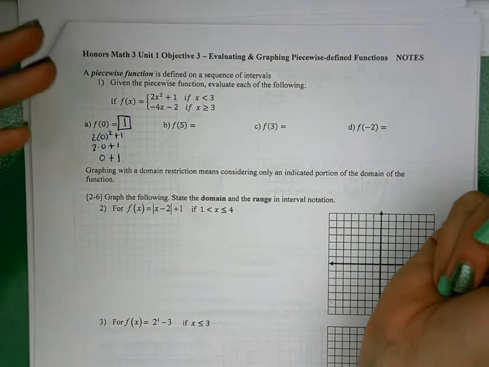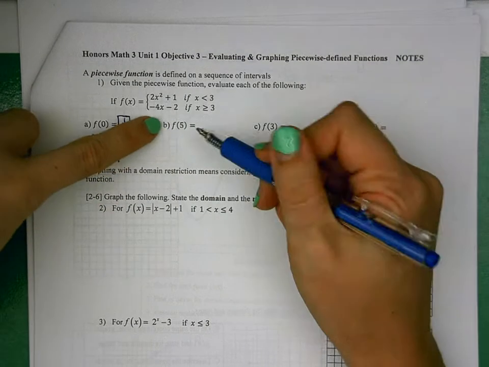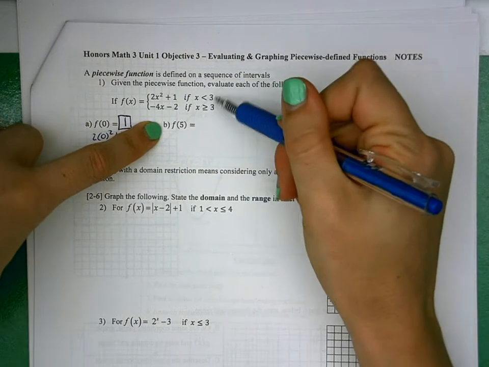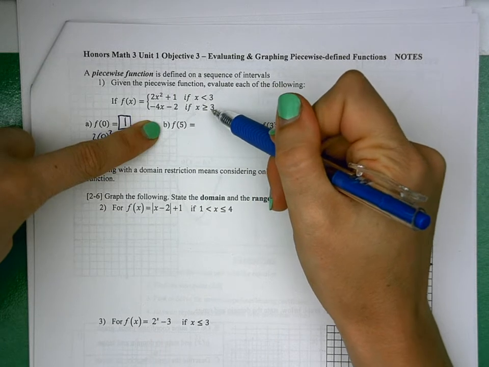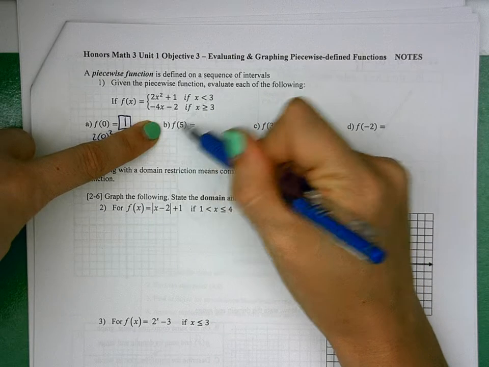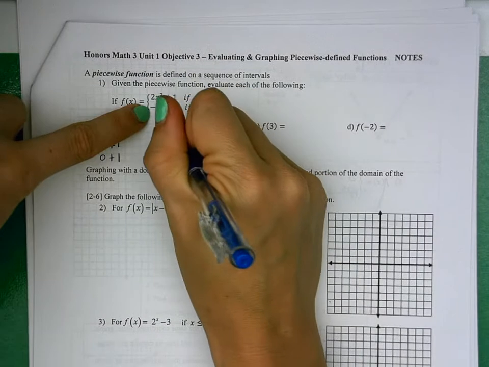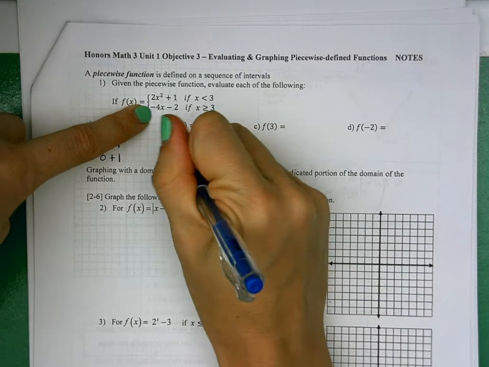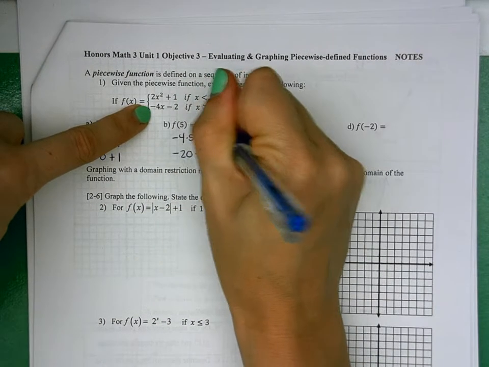Okay, it's going to be a similar thought process for b here. 5, we have to ask ourselves, which one of these inequalities would 5 work best with? In this case, we're looking at the bottom one. 5 is greater than or equal to 3, and so I know I'm going to be plugging this 5 into the bottom function, right? And so I'm going to do negative 4 times 5 minus 2. Negative 4 times 5 is negative 20, and negative 20 minus 2 is negative 22.